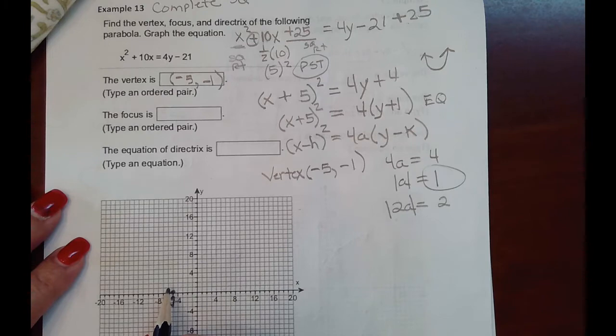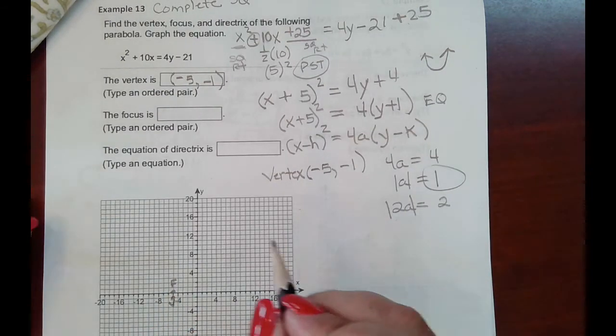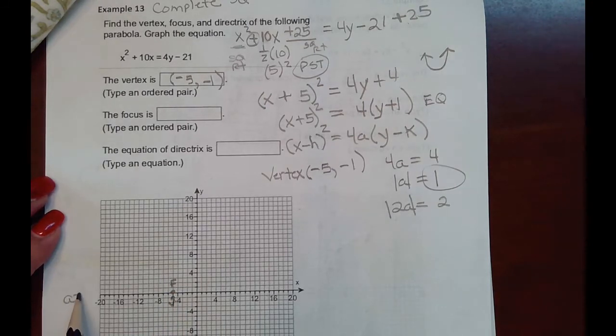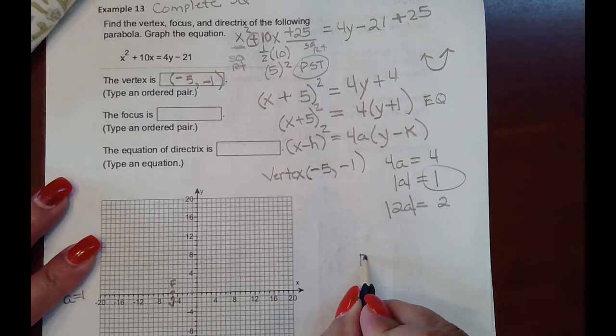Okay, so this is the focal point right here. So that focal point is, since you just moved 1 unit up, and the reason that we moved 1 unit up is because this distance of a, from vertex to focus, it's a distance of a. Okay, and we knew that we had a parabola that opens up, therefore the focus had to be in that direction.